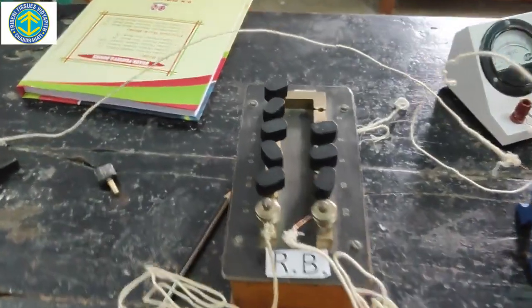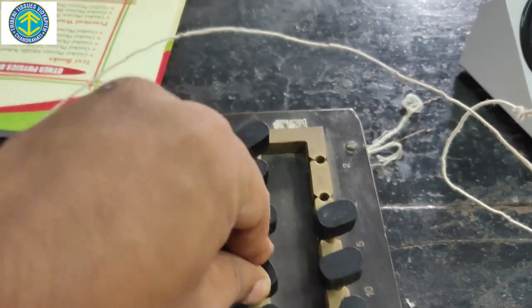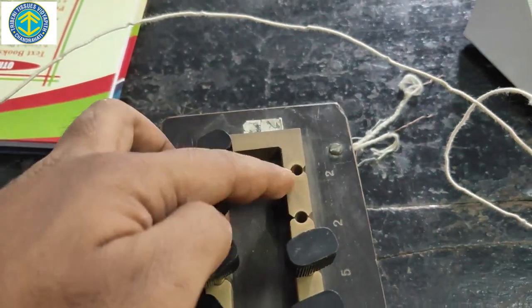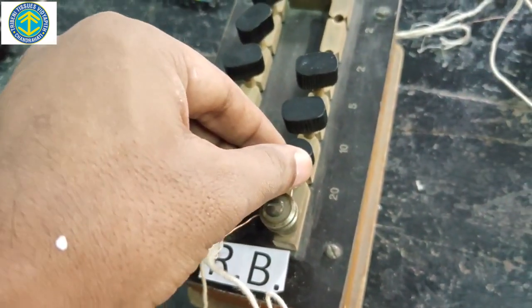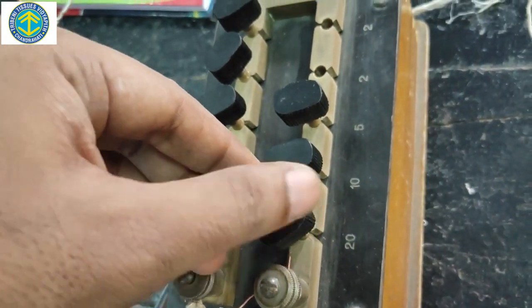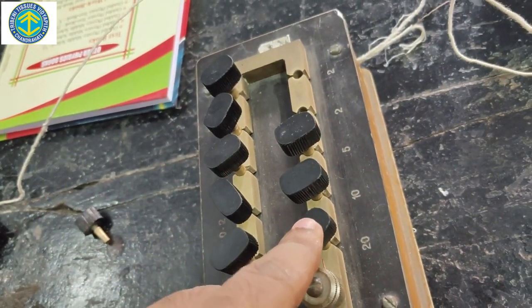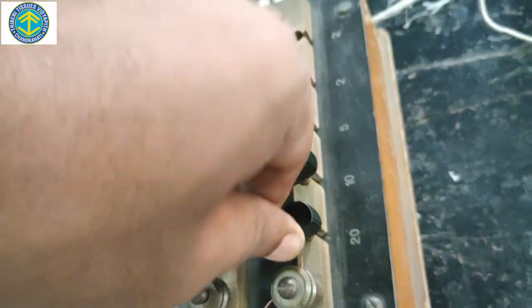Now the second mistake students generally make is that they do not tighten these keys, and that is the big mistake. Why? Because we want to apply 4 ohms, but somehow this 20 knob, as you can see, is not tightened up properly. It is just placed like this. It may seem to you that this knob is tightened properly, but you have to tighten it by applying a bit of pressure.